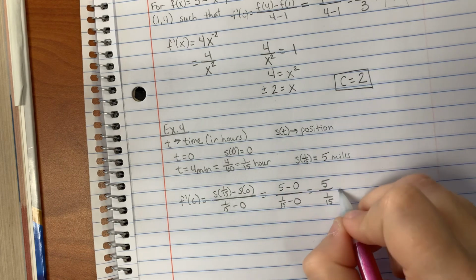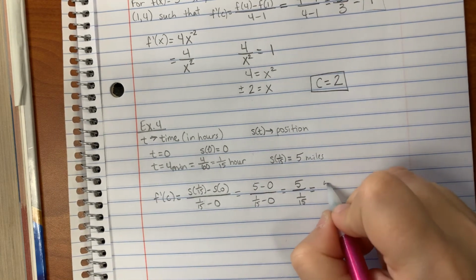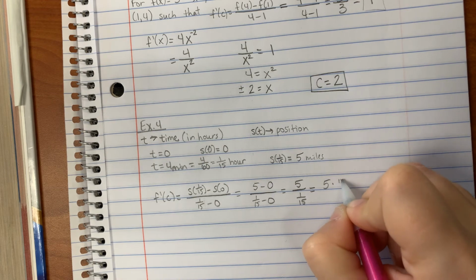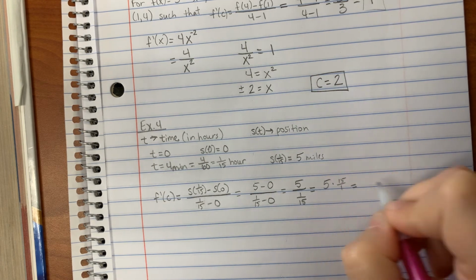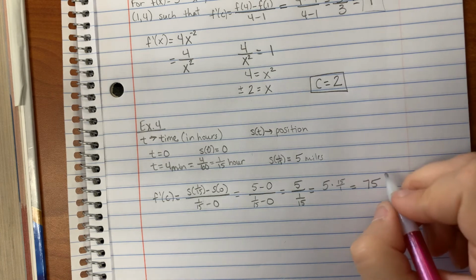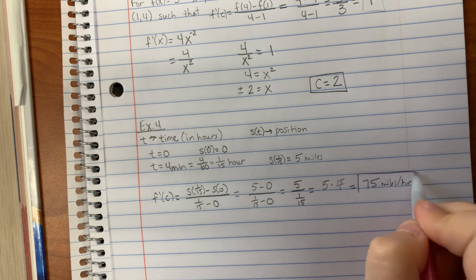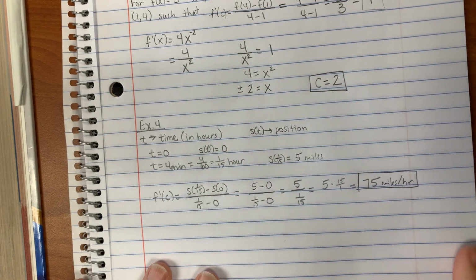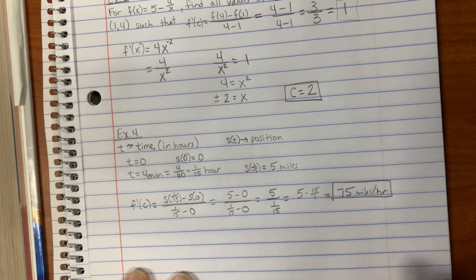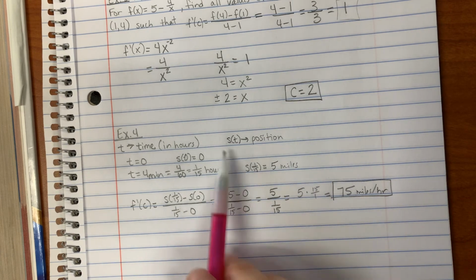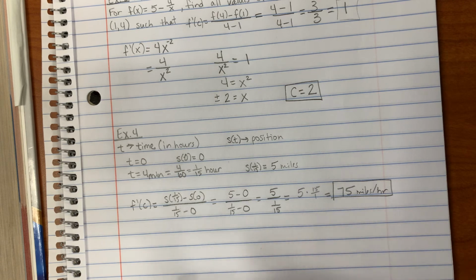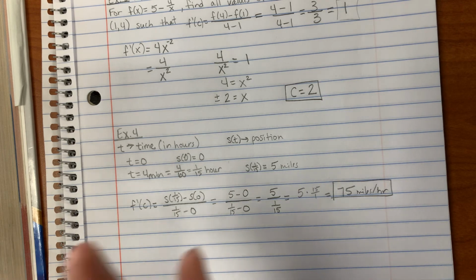Okay, so if I solve that out, 5 divided by 1/15, that's the same thing as 5 times 15 over 1, which is 75. So according to this, that truck at some point was traveling 75 miles per hour. Now, I could figure out exactly where that was happening in my position as long as he was increasing and decreasing at the same rate all the way through, then I could plug that back in and tell them at what time that happened.